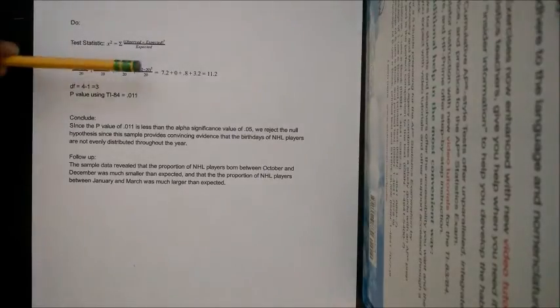Now it's time to calculate our test statistic. We use this equation to calculate the component for each category. We add these components to get our chi-squared statistic of 11.2. With a statistic of 11.2 and 3 degrees of freedom, we plug this information into our calculator using the TI-84 to get a p-value of approximately 0.011.